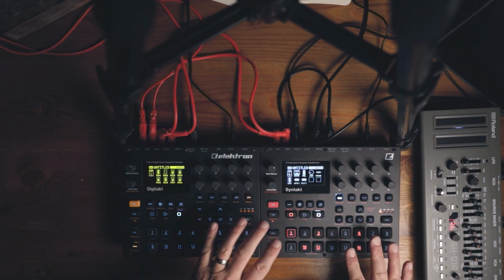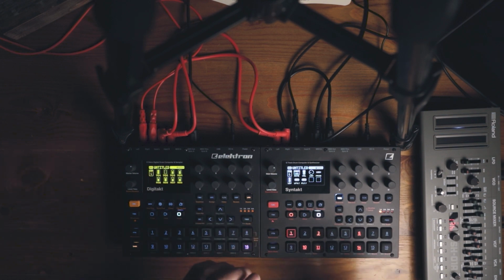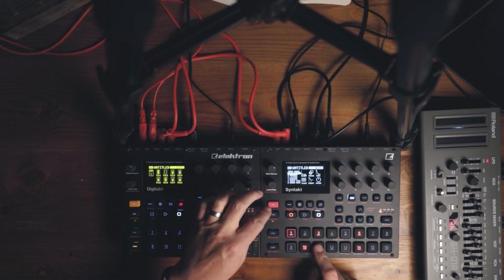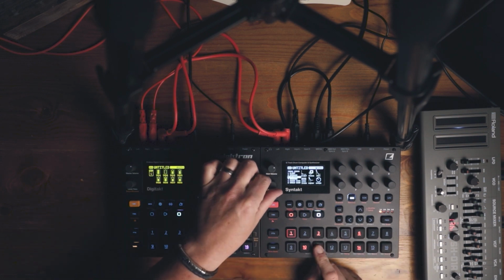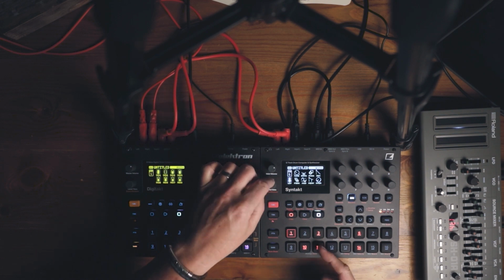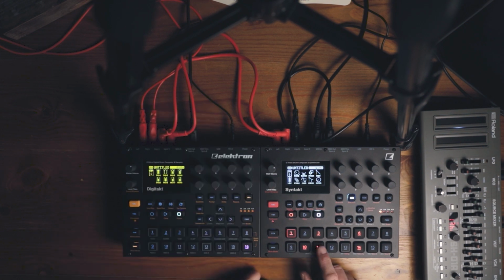But what's really cool about this is that you can lock the sound as well, as long as the sound that you want comes from the engine that you're using. And if you hit function and sound browser, we can go through and find it's giving us options of other sounds that we can lock to that step. So now this step has a different sound from the other one.